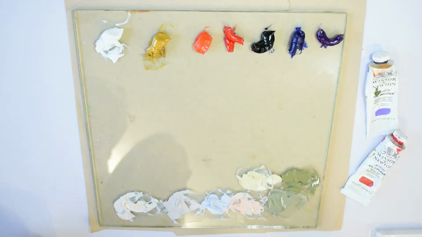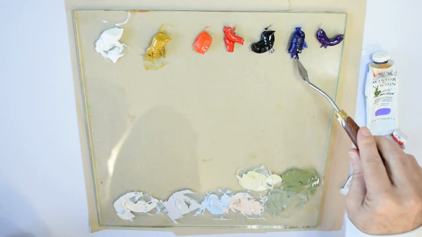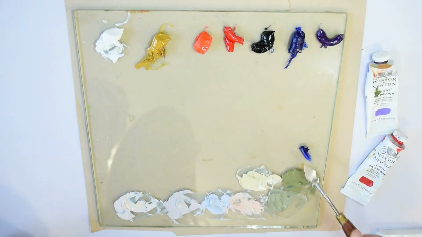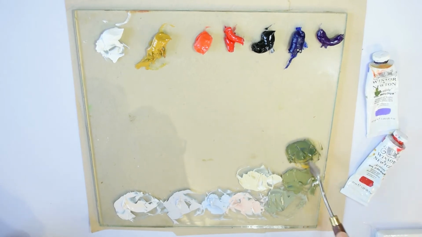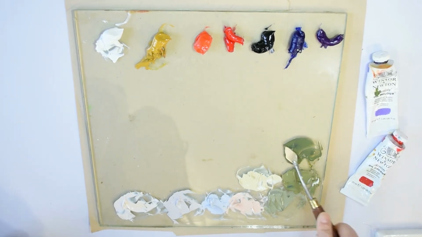I'm using a piece of glass here for my palette surface. I like using glass because it's easy to scrape away dried paint if I let it sit out too long. I try not to do this, but it does happen.